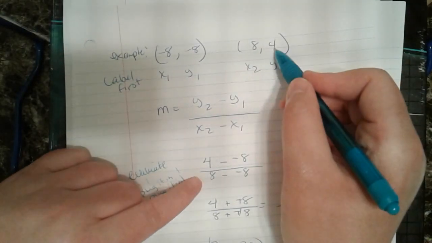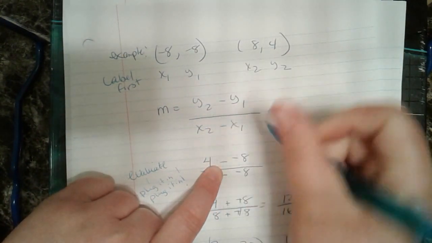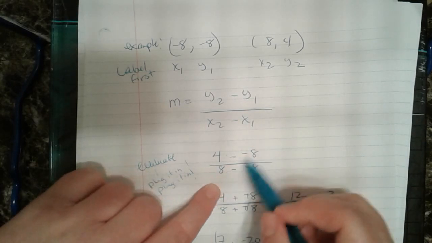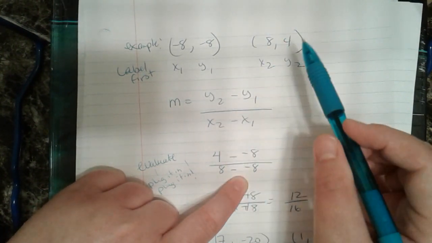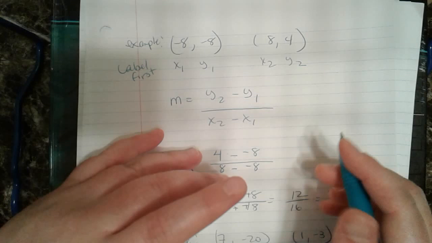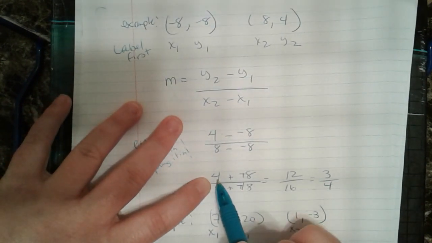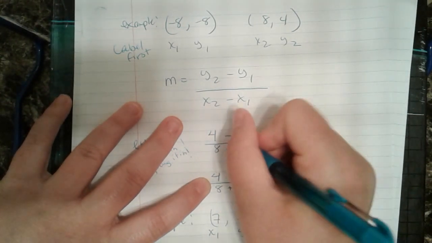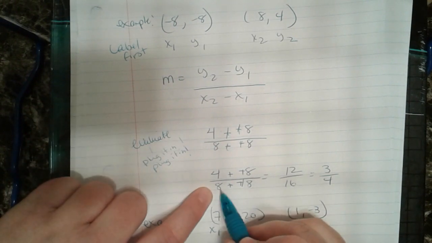So you plug it in. So we have y2, which is 4, minus, because we're talking about the change. Change means minus negative 8, because that's y1, over x2, which is 8, minus x1. Again, since this is subtraction, we need to apply the subtraction rule. Subtraction rule again means keep, change, change, right? Or tick-tock, however you are taught in grade school. So this becomes 4 plus positive 8, because keep, change, change. Same thing over here, keep, change, change. So this becomes 8 plus 8.